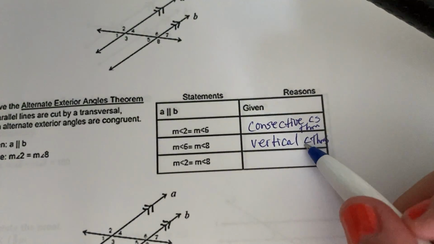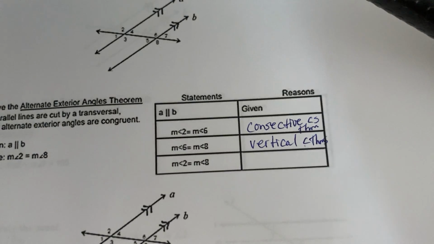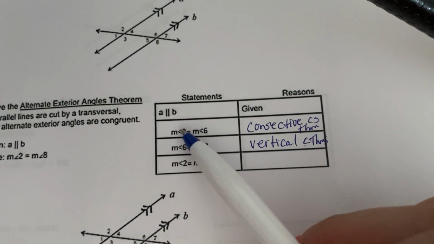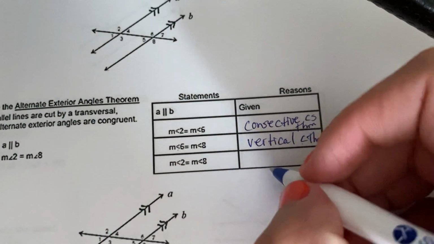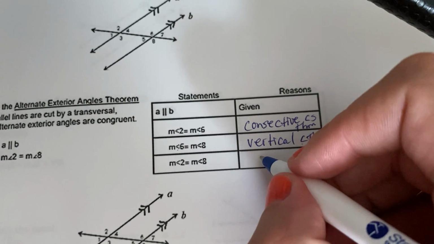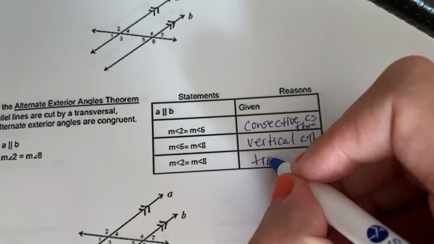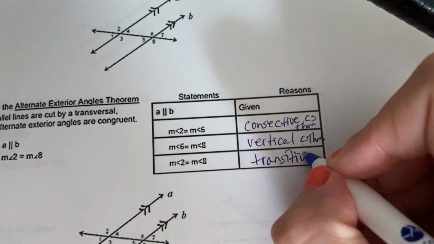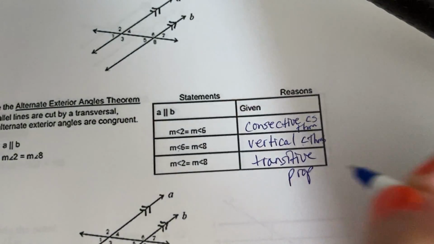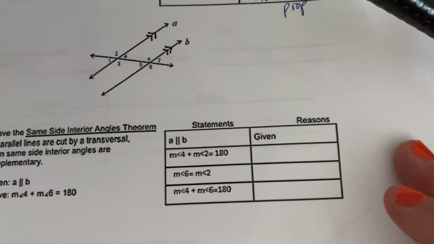That little symbol is an angle. And then same thing, we know 2 and 8 are both equal to angle 6. So we know this because of the transitive property. Too easy. Let's keep going.